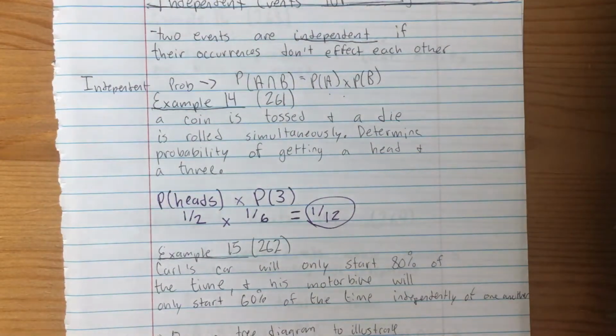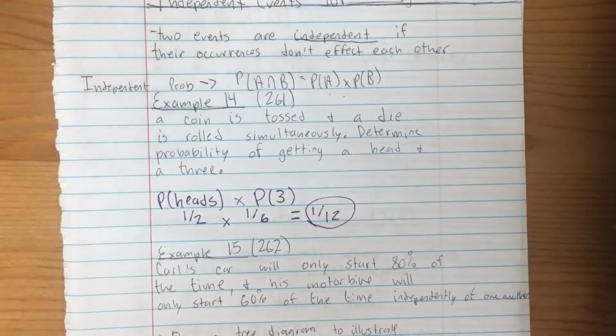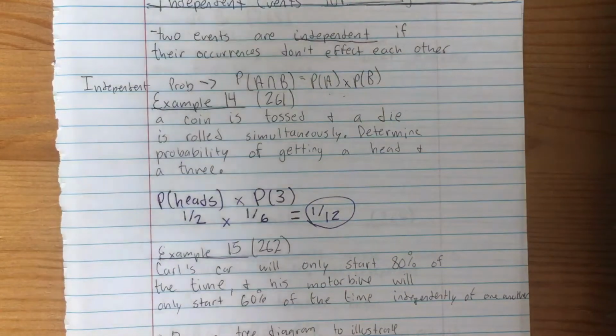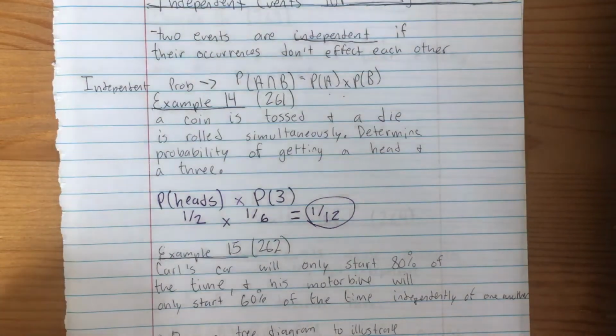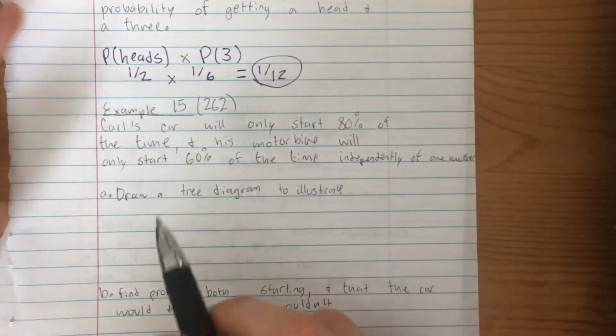It's also worth mentioning that you could just make a diagram for that, or you could just think about that and select your outcome from that. But we're going to be trending towards multiplication today.